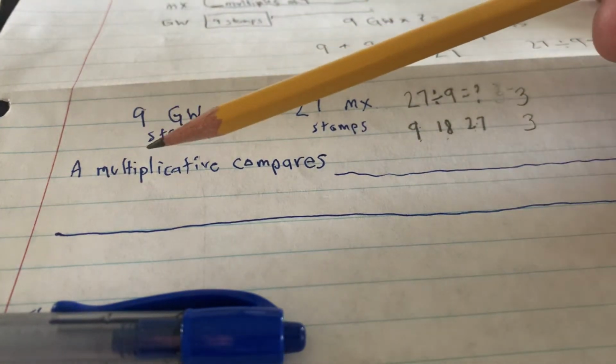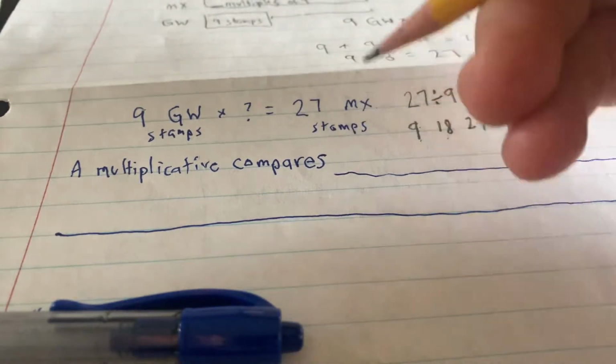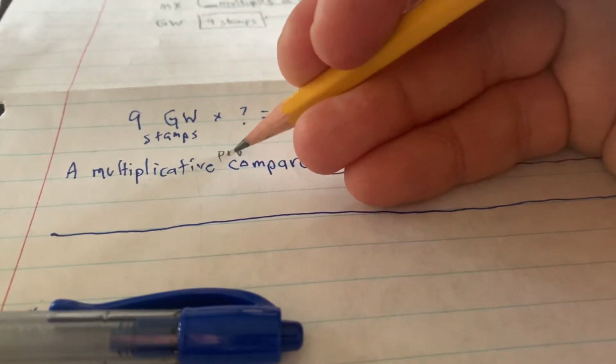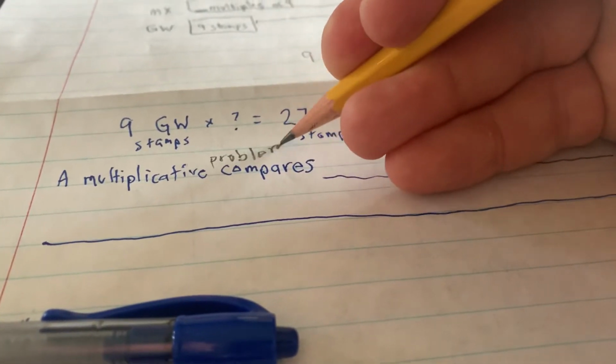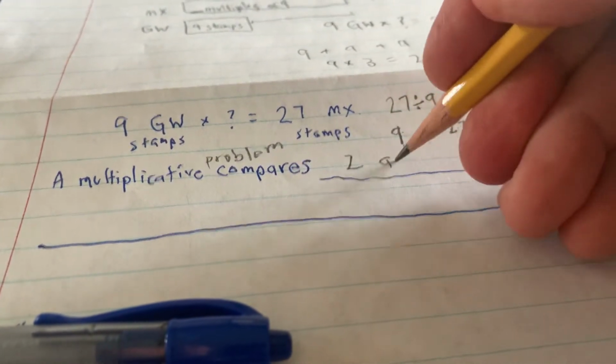These multiplicative compare problems use 2 amounts.